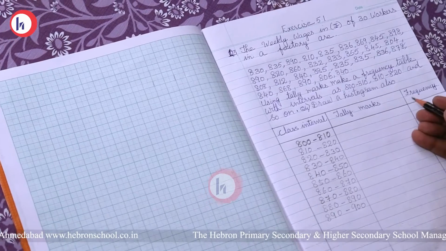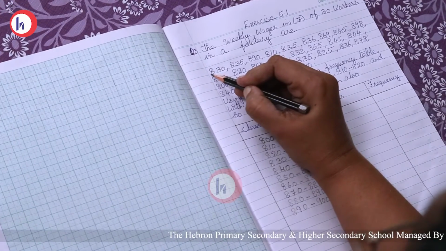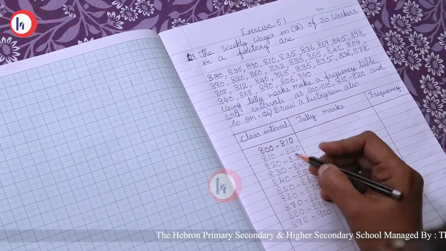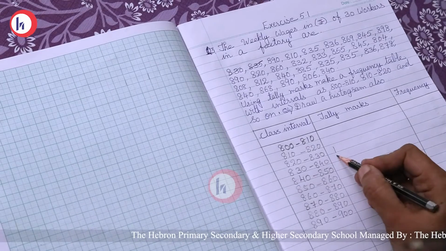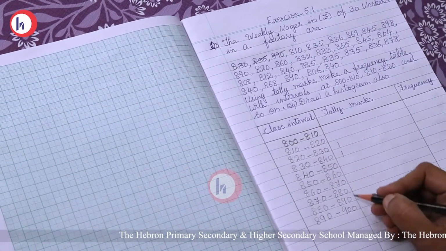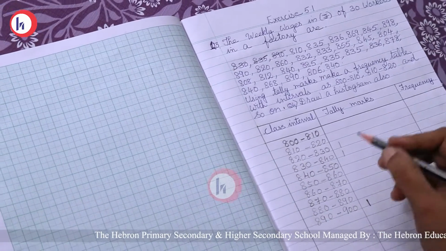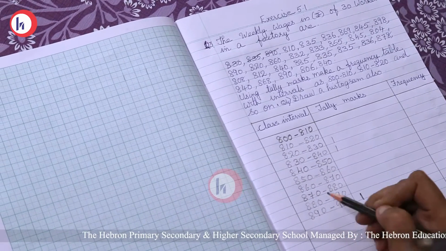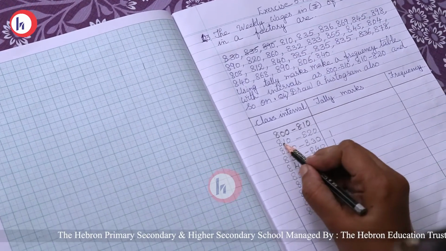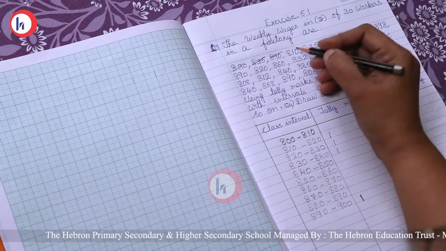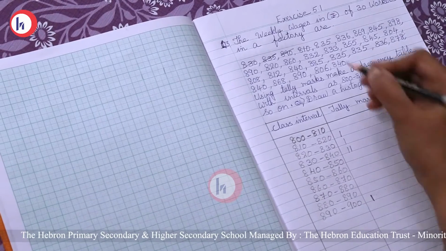Now tally marks we have to find out. Come on, now 830 is coming in which? Whenever you complete the work, you have to cross it. So 830 is in this, then 835 is in this. 890 is here it comes. Always see that the highest one is starting, there it has to be ended. Then 810 is coming in this, not in the first one. 835 is coming, 835 again here it comes.